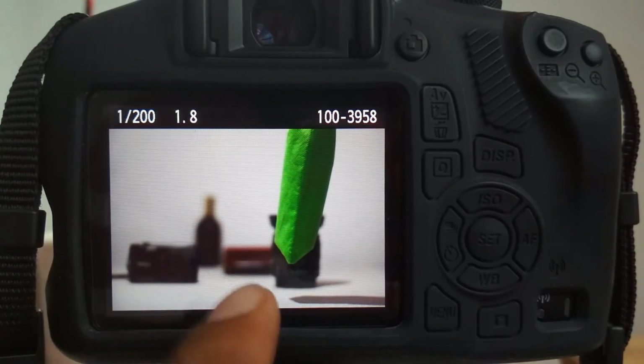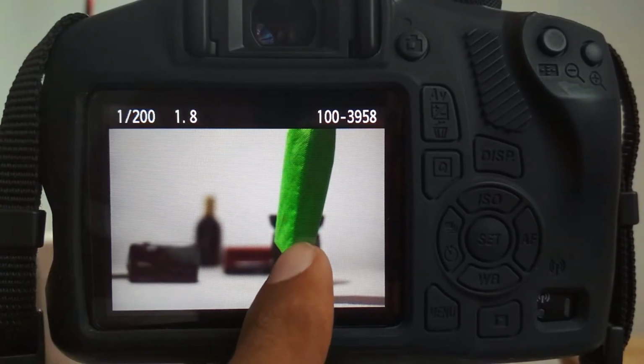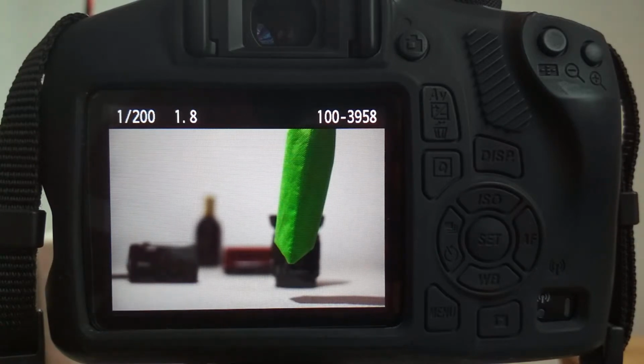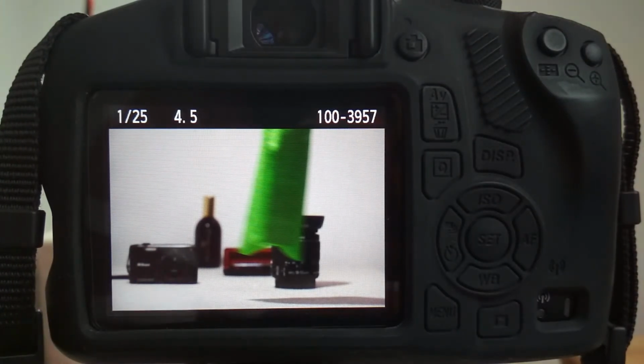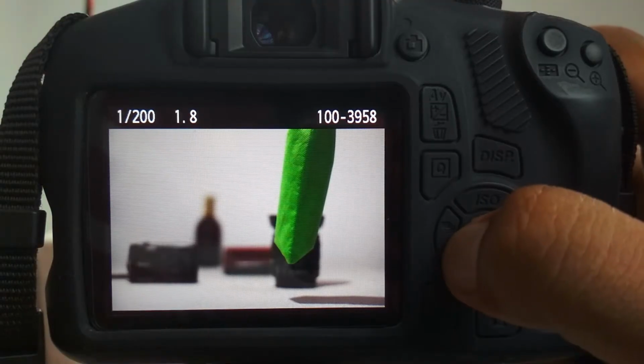See, at 200th of a second, we freeze the moving subject. So the higher the shutter speed, the more you can freeze the action. Lower the shutter speed, you make an impression of movement, so our subject appears blurry. See the difference? We have a frozen subject which was actually moving, and now we can feel the motion blur.